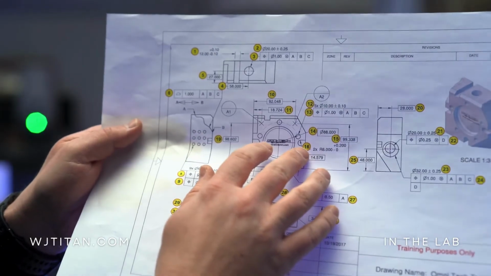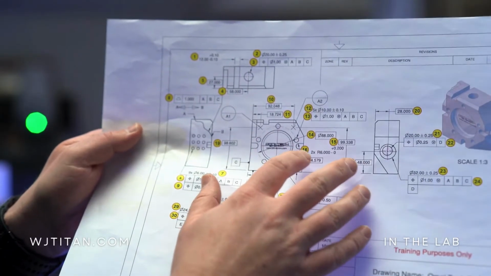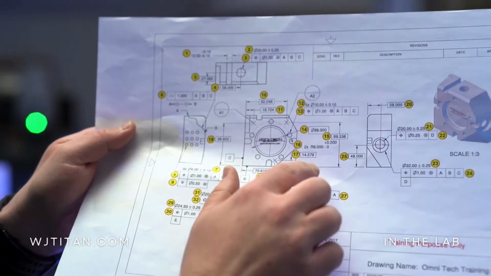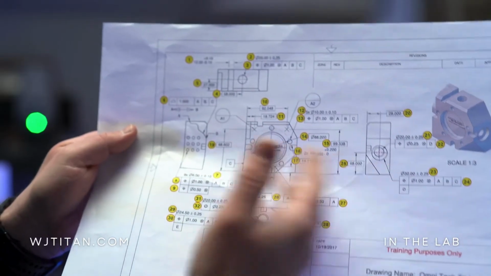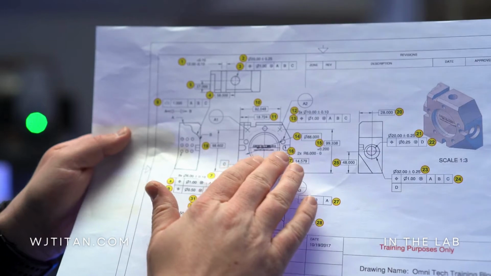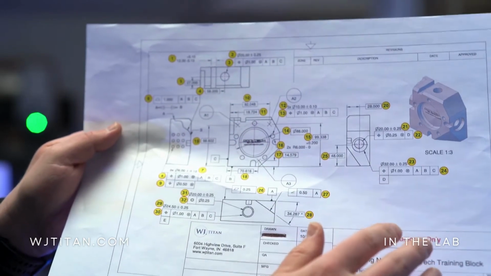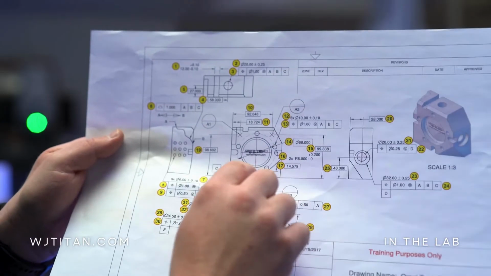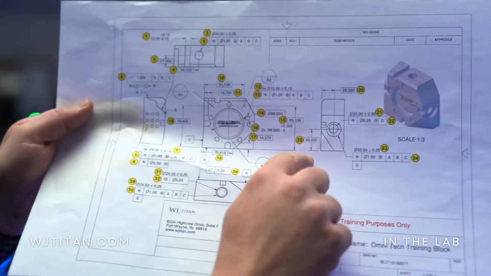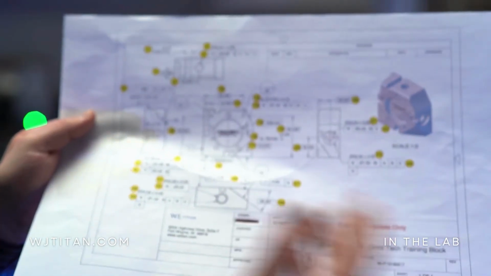Over here you see the balloon is actually covering part of the part, and some of the arrows and lines that tell the operator or whoever's looking at this print what is being inspected. We want to avoid that. We want to make sure that balloon numbers are off to the side, or you can even use leader lines. We don't have any here, but if you need to, put a balloon off to the side and then put a leader line pointing to the feature you're referencing.